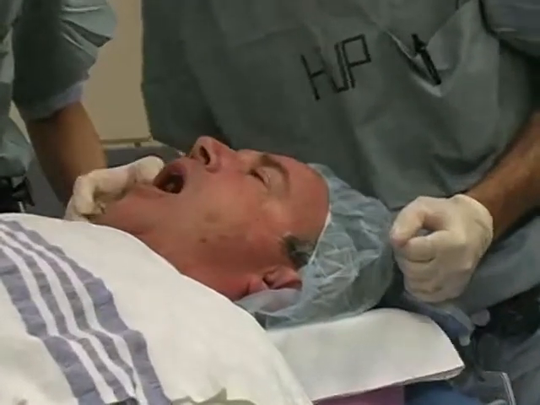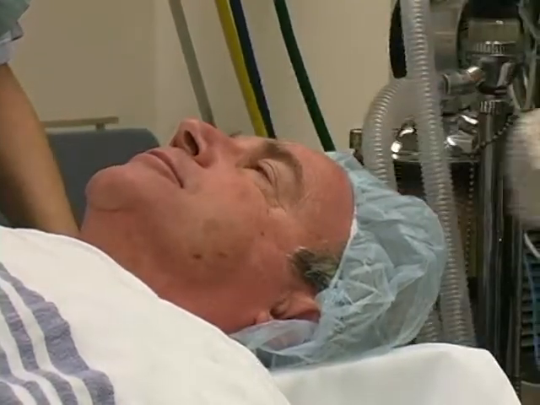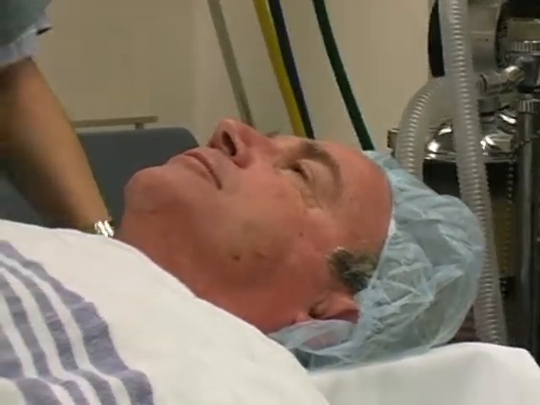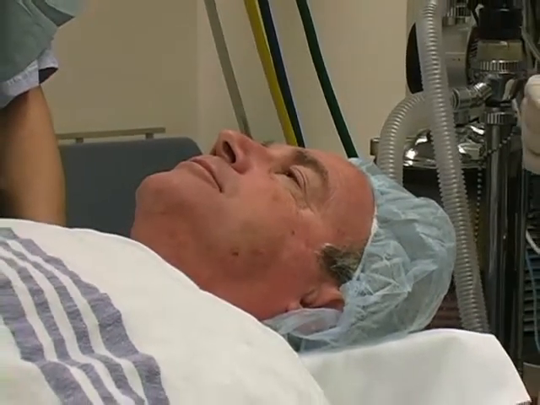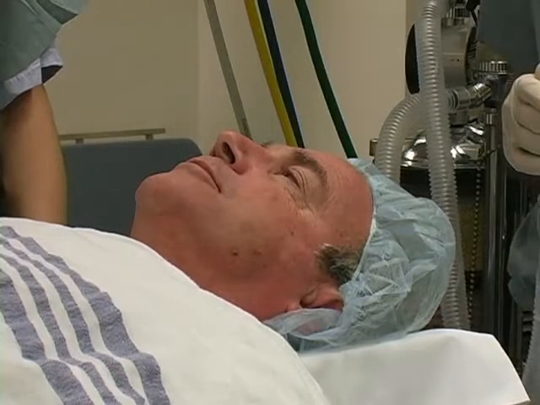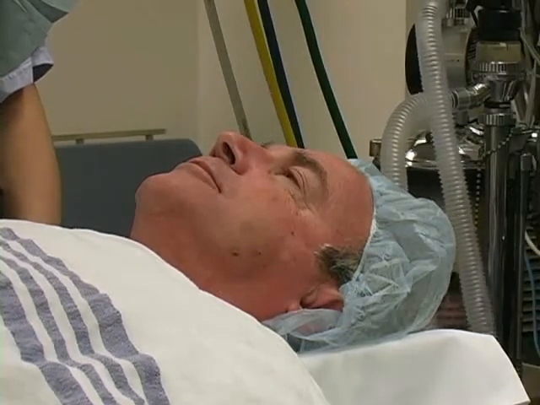Examine the patient's mouth prior to selecting a mask. Look for foreign objects, copious secretions, and loose or missing teeth. A mouth inspection, in addition to a full airway exam, is critical for non-emergent airway management.